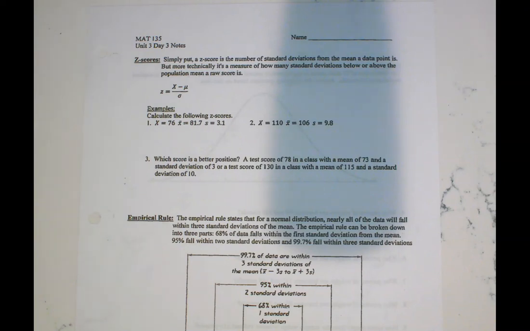All right, so today we're going to start looking at normal distribution, which is our third type of distribution for this unit. And we're just going to do a little piece of it today, and then we'll keep going next class. But a couple things we want to talk about today.